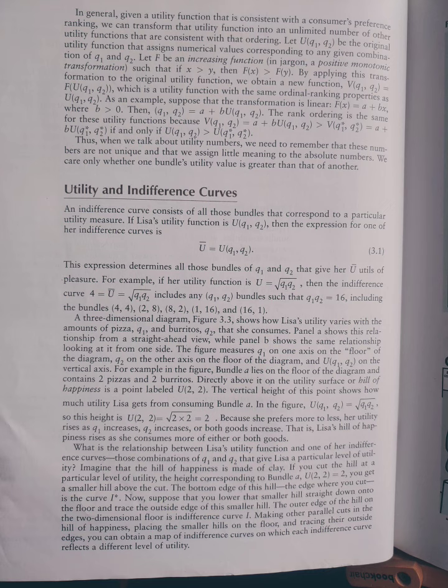Panel B is the same graph from a different angle. We still have the axes q2 and q1 and the utility of q1 and q2. Study these graphs, they're interesting.